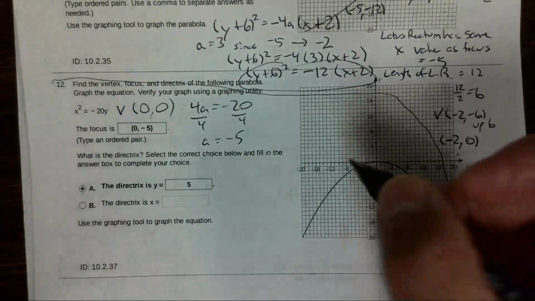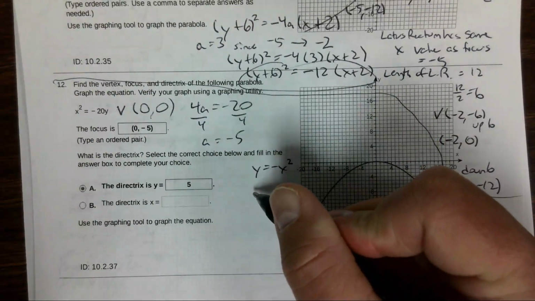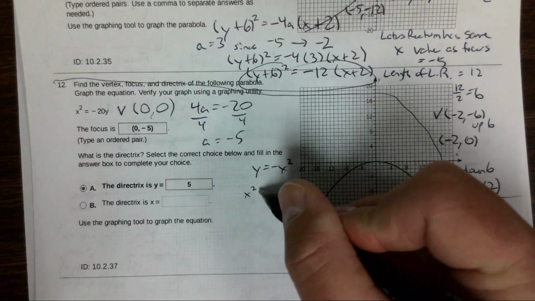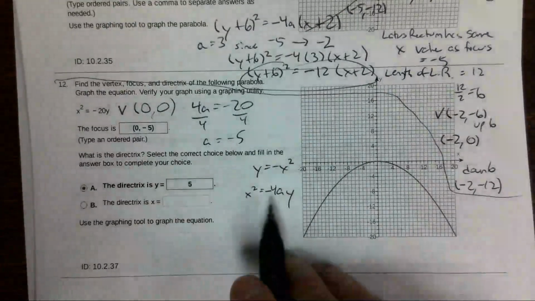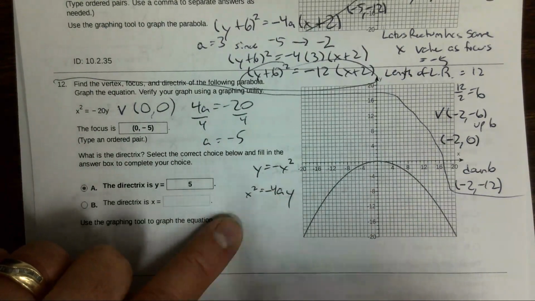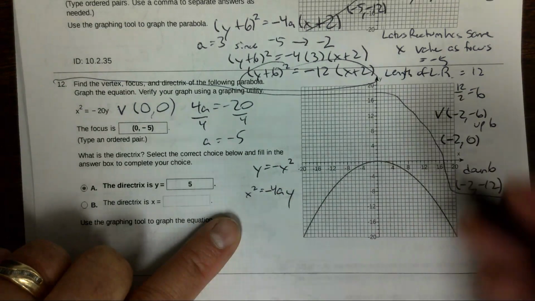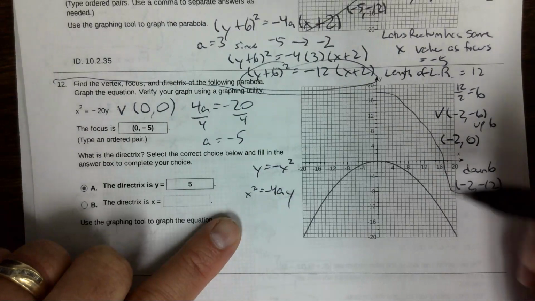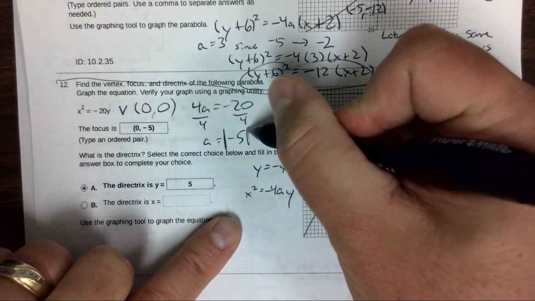We also know this is like y equals negative x squared, or you could say x squared equals negative 4ay. Our a is negative 5. Well, remember before we said it had to be positive, so it's the absolute value of this.